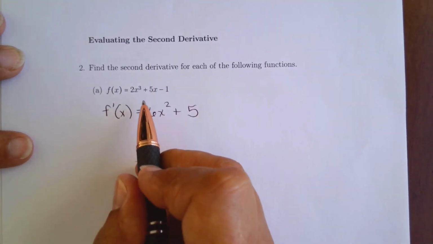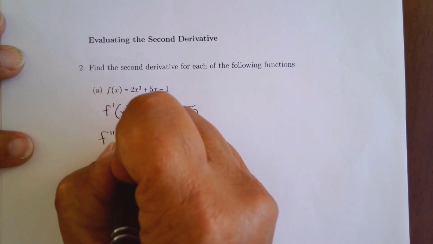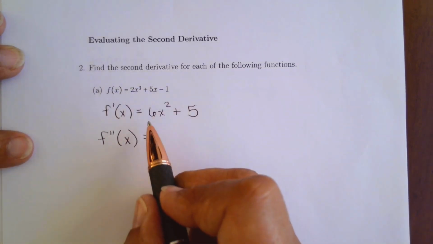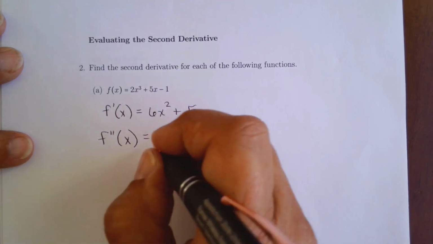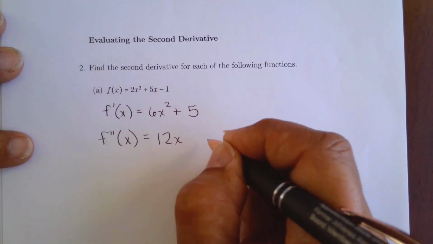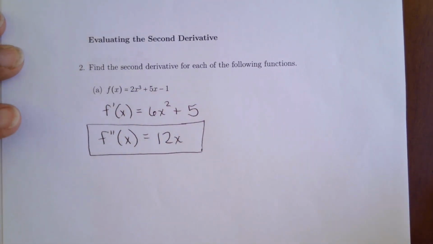That's the first derivative. Now, to find the second derivative, we take the derivative of the derivative. The derivative of 6x squared plus 5 would be 12x, and the derivative of 5 is 0, so there's your second derivative. Now that one was pretty easy because it was a polynomial.